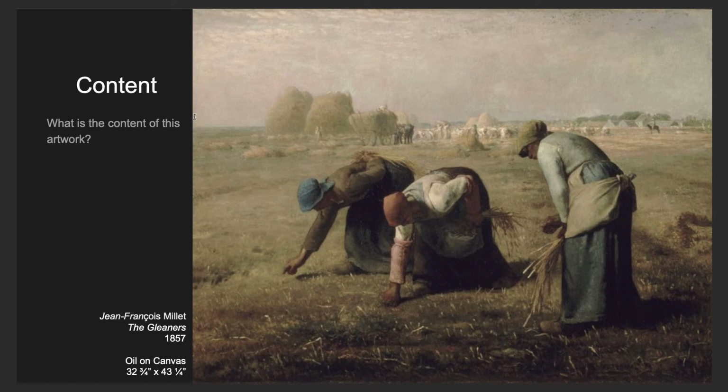So these peasant women are gathering something in small pieces. It looks like they're picking up scraps. I would say that the content of this work is of 3 women picking up wheat that was left over from the harvest. Perhaps they were poor and could not afford wheat to bake bread themselves.